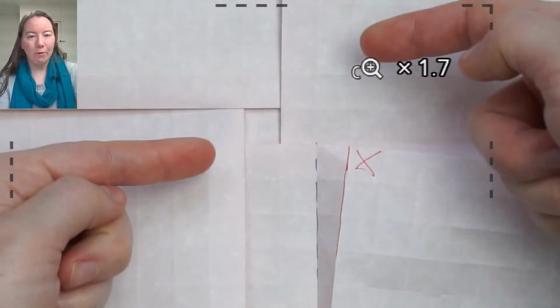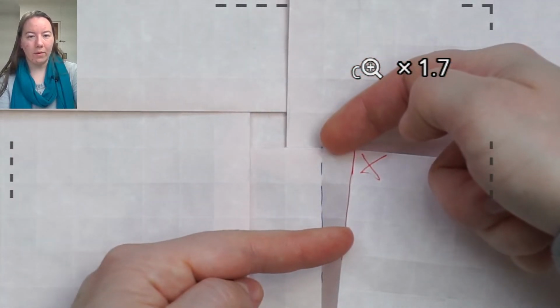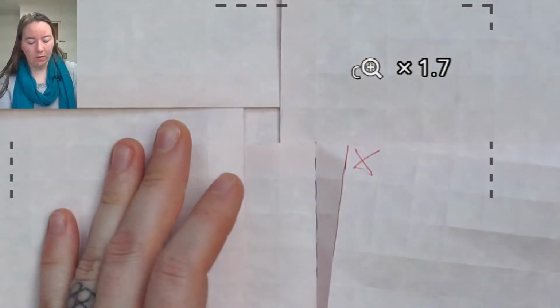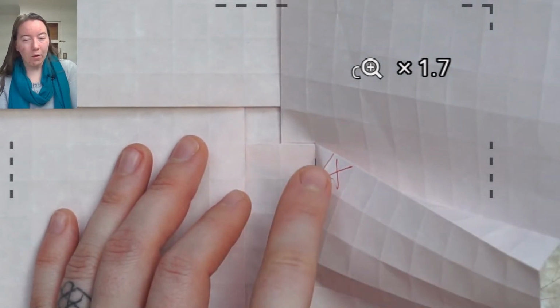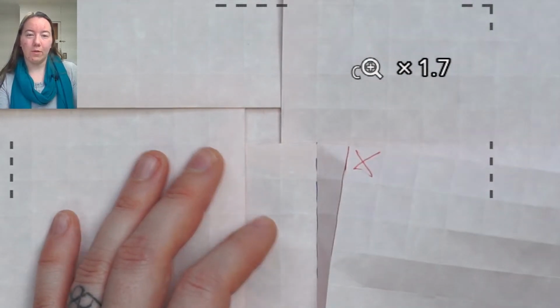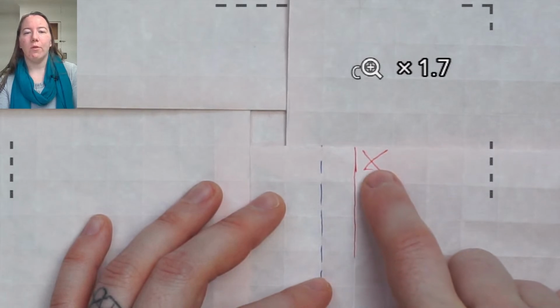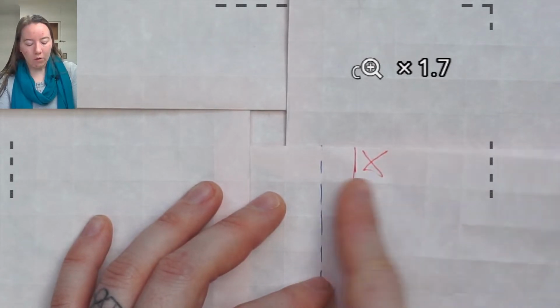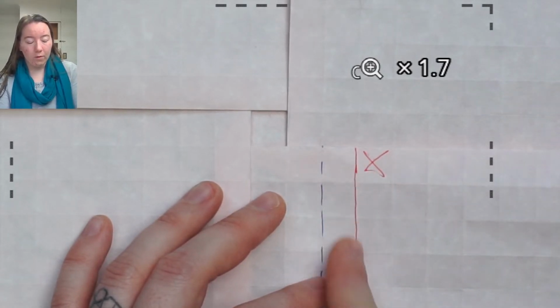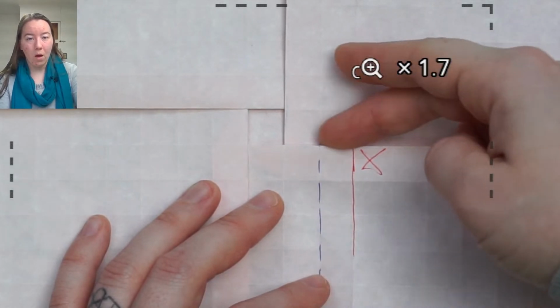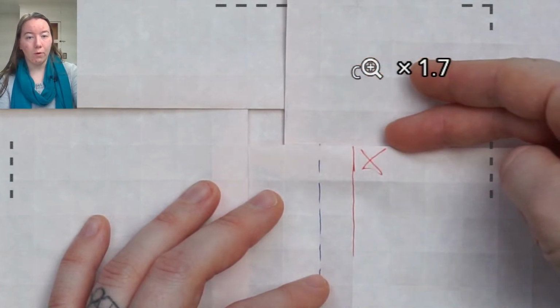They need to be outside of the mountains relative to the center. And this is the only square that matches that description. And in general, the square will be just outside of the new mountain fold on top of the old pleat.